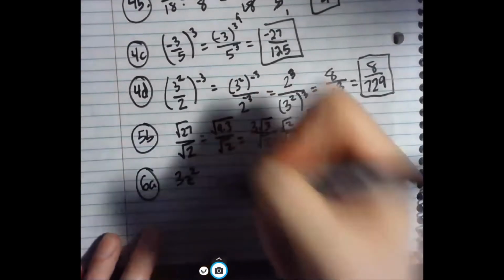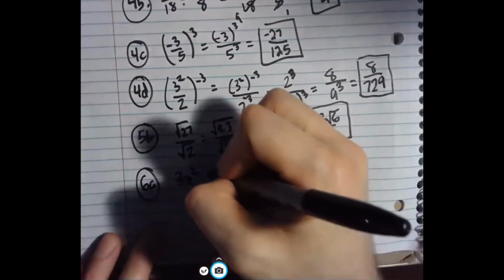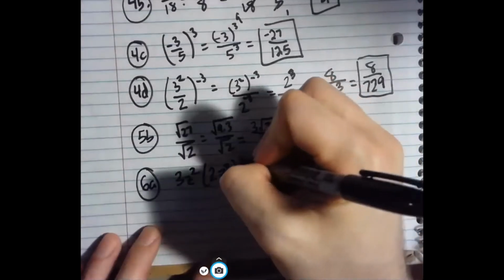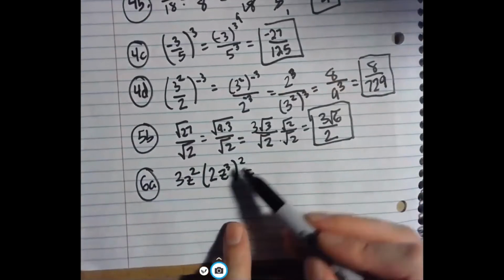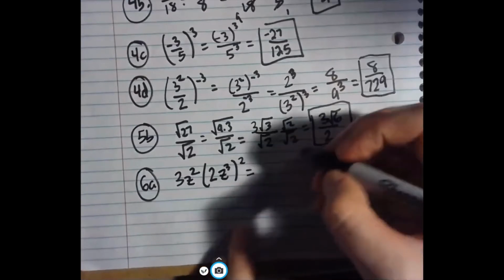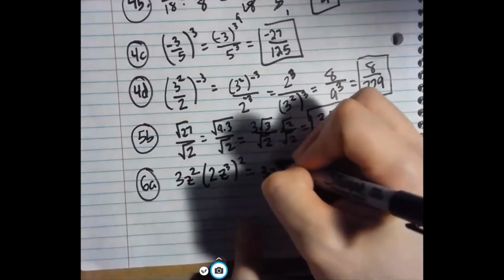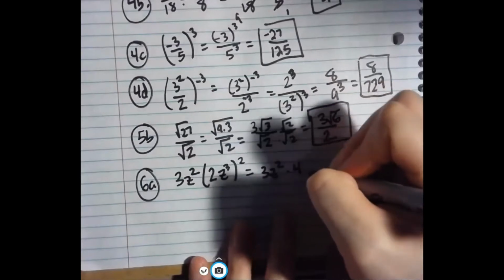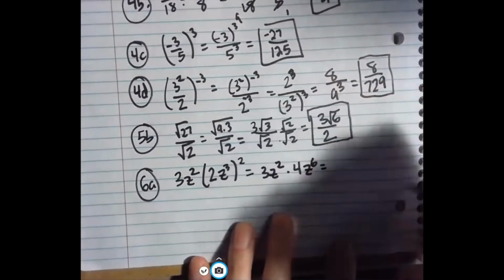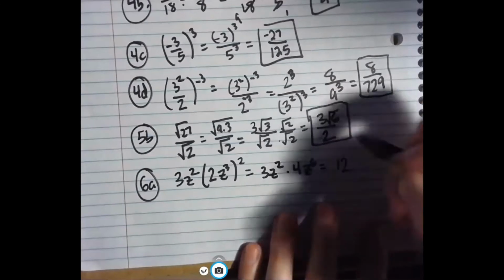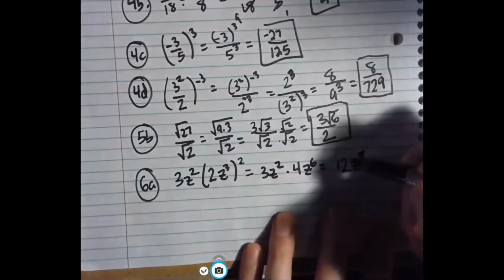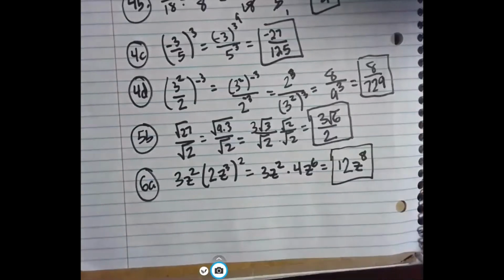So on 6a, we have 3z squared times 2z to the 3rd, and we're going to square that. All right, so when we square 2z to the third, it's really 2z to the third times 2z to the third. Let me rewrite the 3z squared out front here. 2z to the third times 2z to the third would be 4z to the sixth. And 3 times 4 is 12. These z's, you would add those exponents in that case. So our final answer will be 12z to the eighth power.